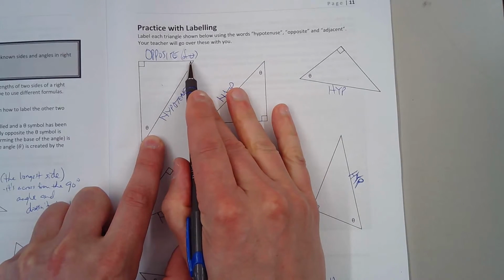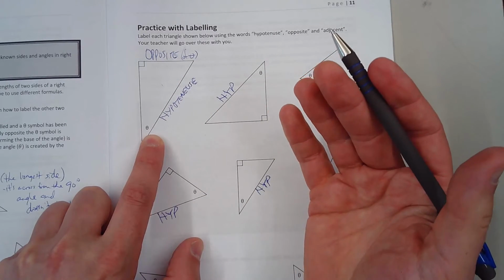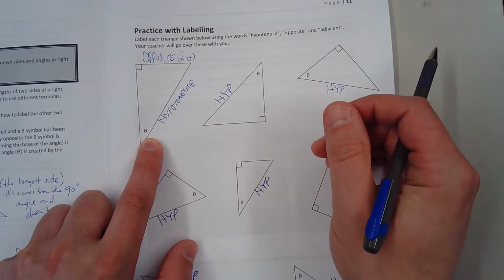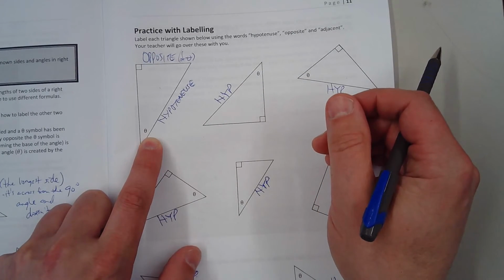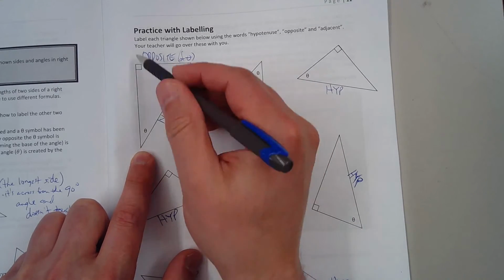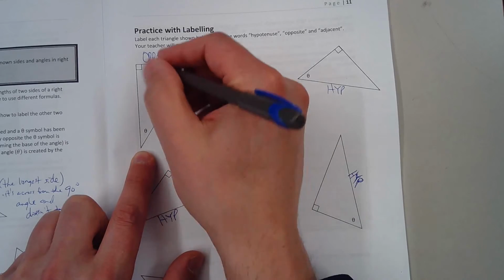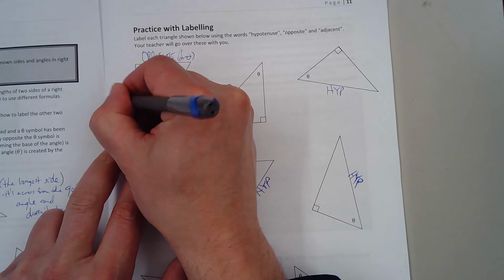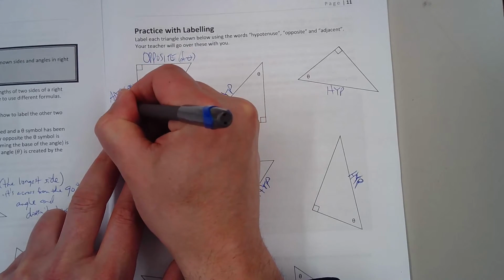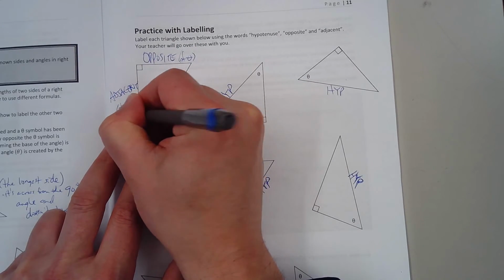You don't have to put the of theta, but I do, because then it's really clear in my brain what I mean. And this one here is actually touching it and next to it. The word we use is adjacent. Adjacent to theta.